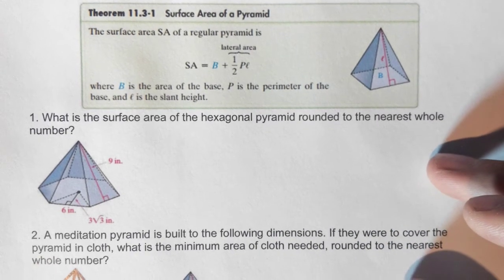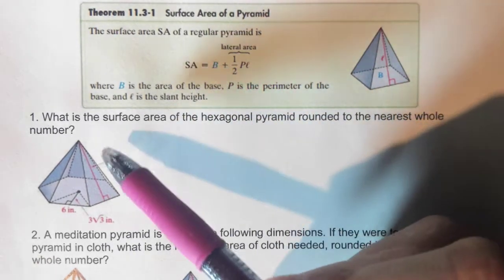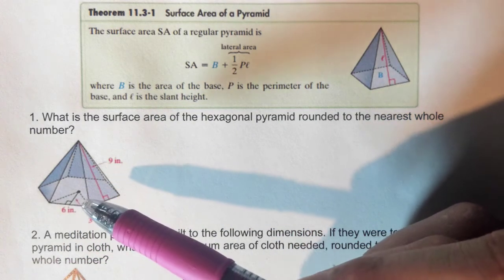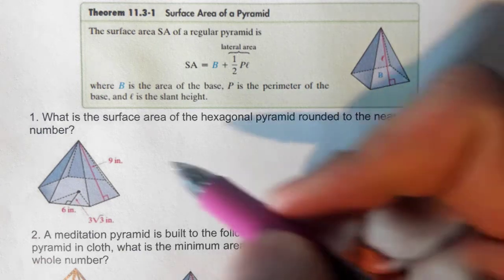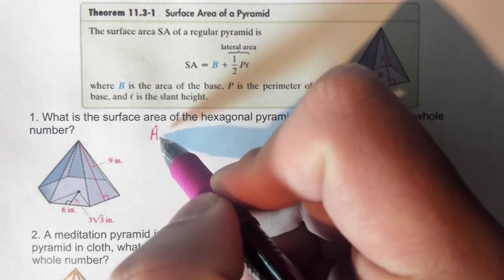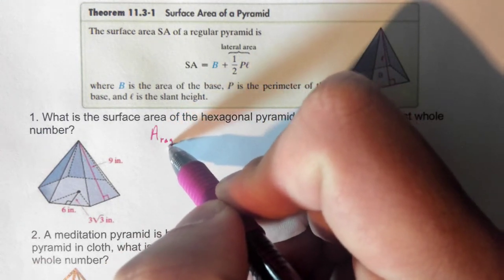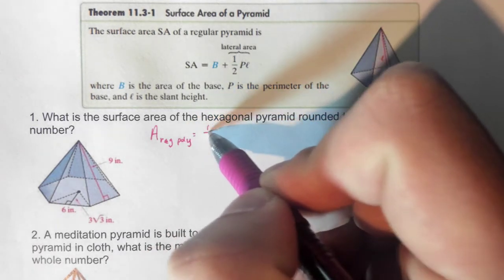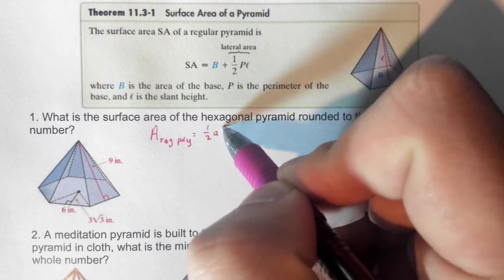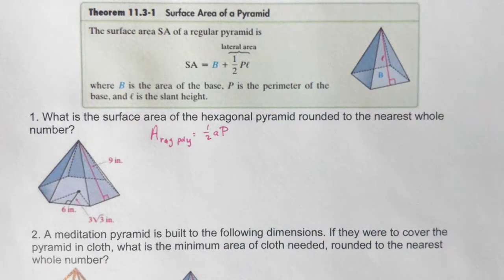Okay, so there's a couple of things we need to know. We need to know the area of the base. So again, we've got to remember the formula for the area of any regular polygon. Do you remember it? 1/2 the apothem times the perimeter.